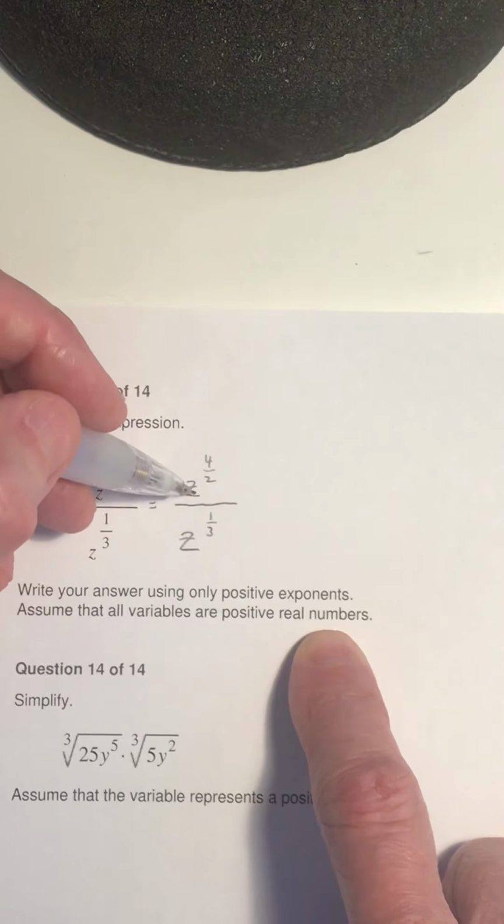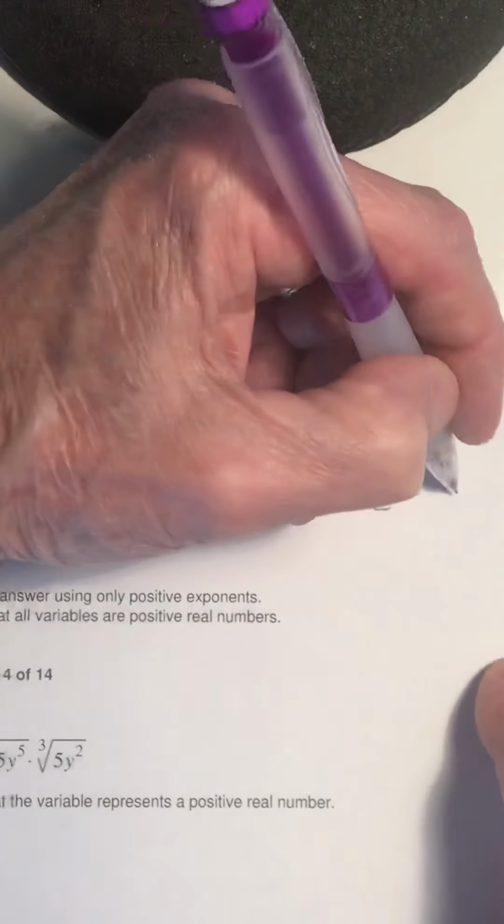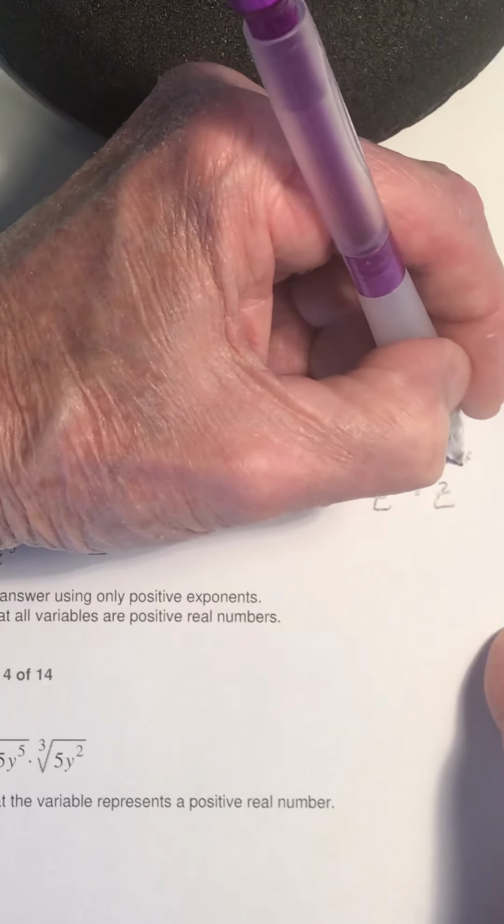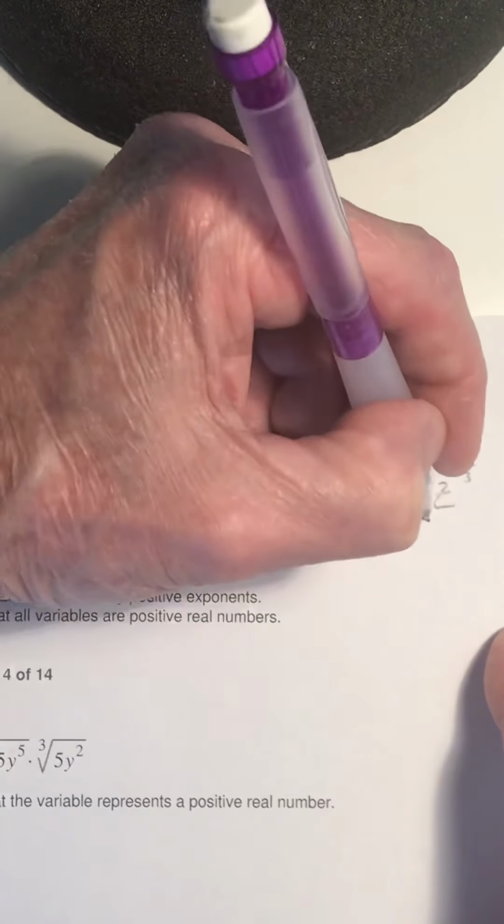And to do the subtraction here, we need a common denominator. We could change both things to sixths. If I multiply the top and bottom of this by 3, I get 12 sixths. And if I multiply the top and bottom of this by 2, I get 2 sixths. And then subtracting, I get z to the 10 sixths, and I can reduce that to z to the 5/3. This is not the only way to do it, but that's how I did it just now.